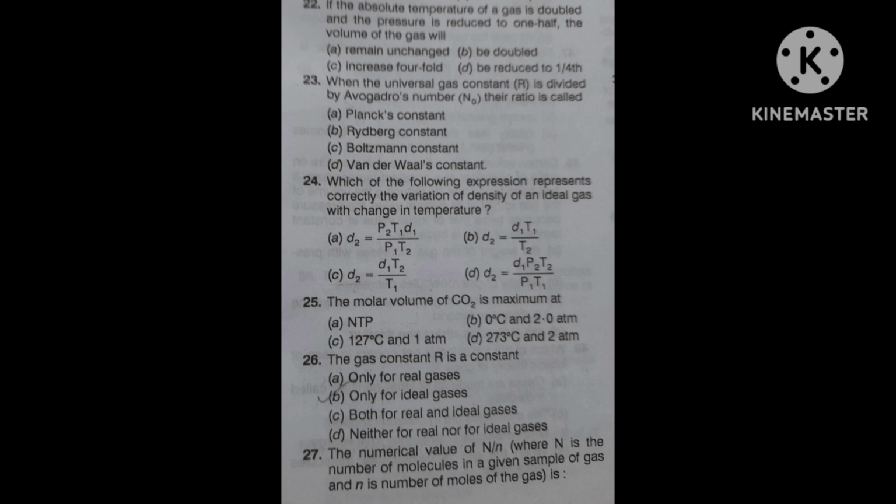Good question. Okay. Now next question I am telling you. The gas constant R is a constant. First option, only for real gases. Second, only for ideal gases. Third, both for real and ideal gases. And fourth one, neither for real nor for ideal gases.